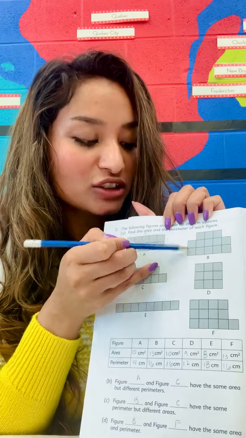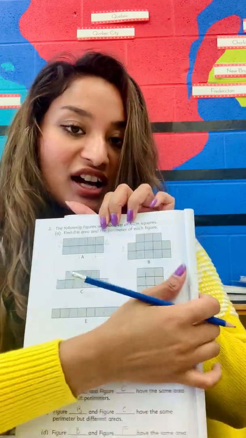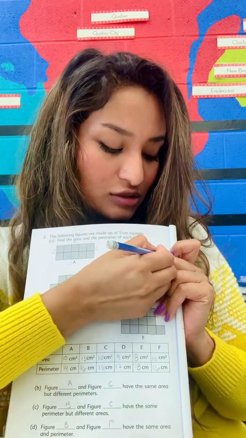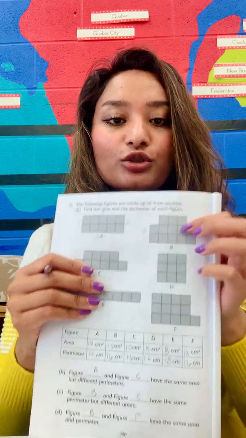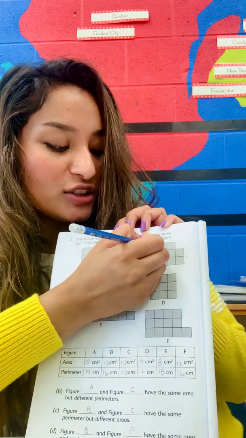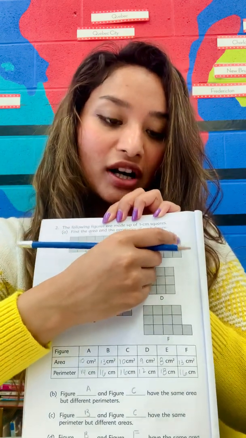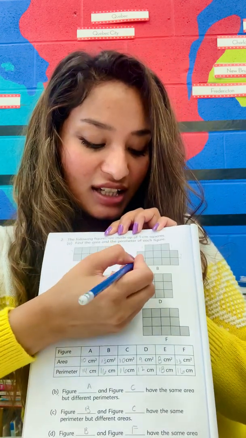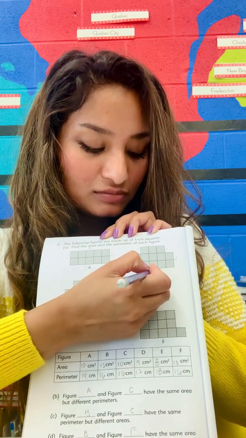So I have 1, 2 over on this side. If this side is 2, I can see that this side is also 2. So far, my sides are 2 and 2. I have 1 over here and I have 1 over here. So 2, 4, 6, and 7. Now I have 1, 2, 3, 4, 5 at the bottom.